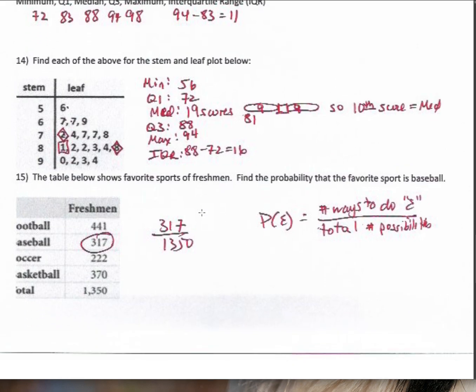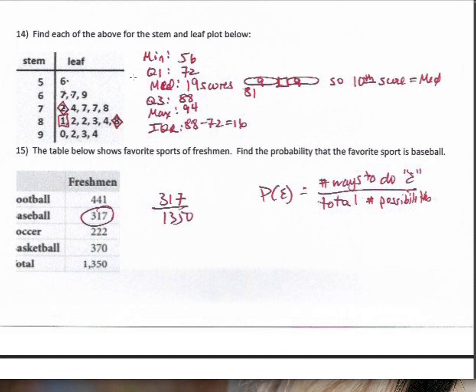Now we want to do the same thing with the stem and leaf plot. Okay, so with the stem and leaf plot, the minimum is 56. The maximum, that's the biggest one, that's 94. Now I've got to find the median and the quartiles. Now, to find the median, it's the one in the middle. And in this particular problem, there's a total of 19 scores listed.